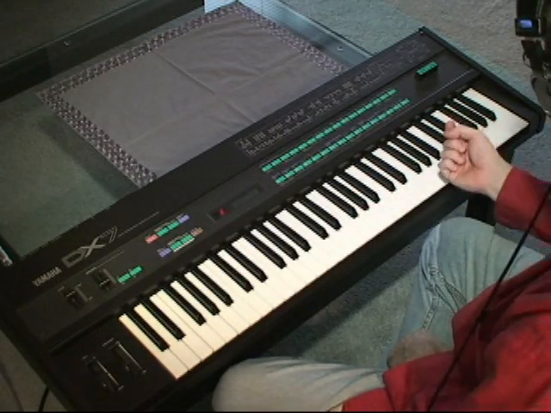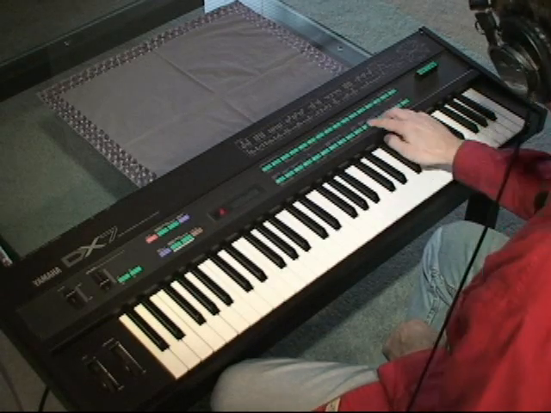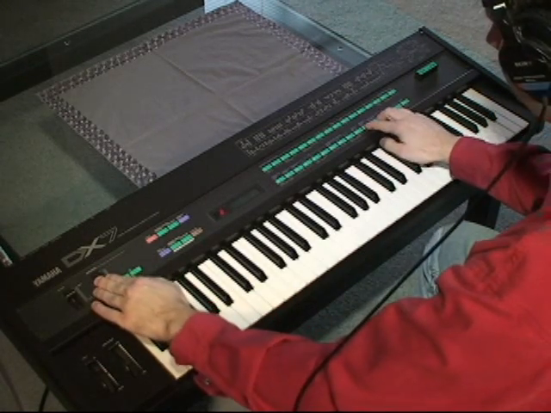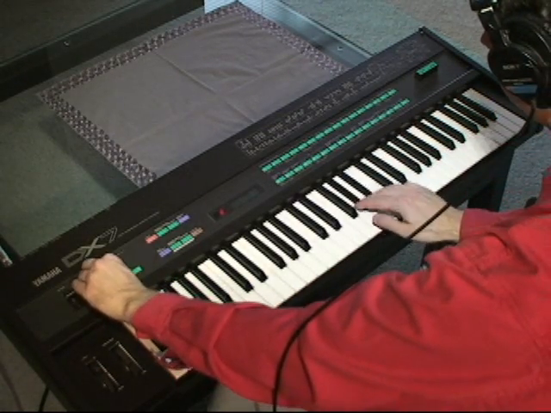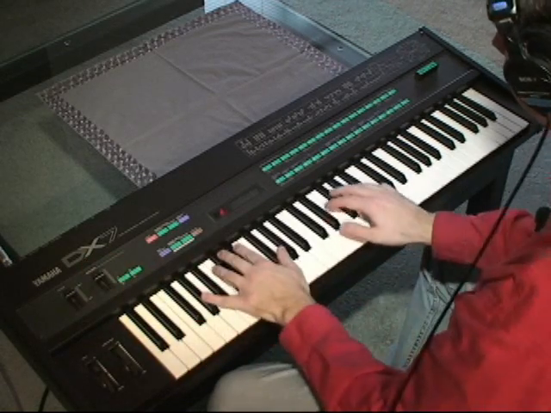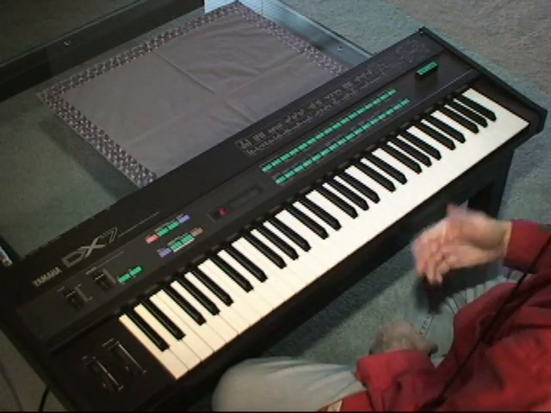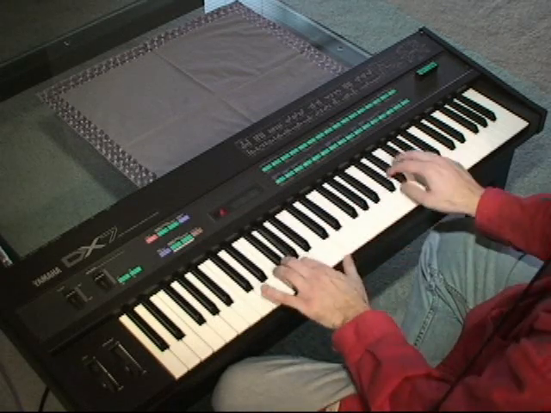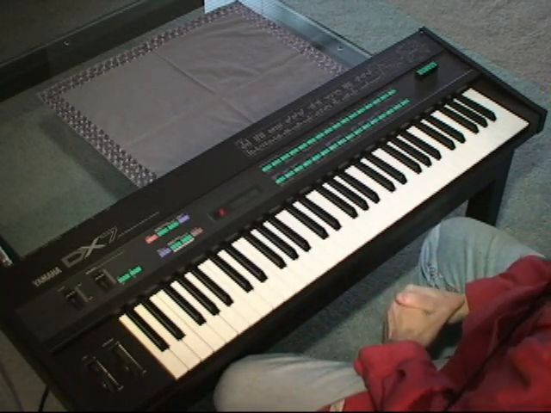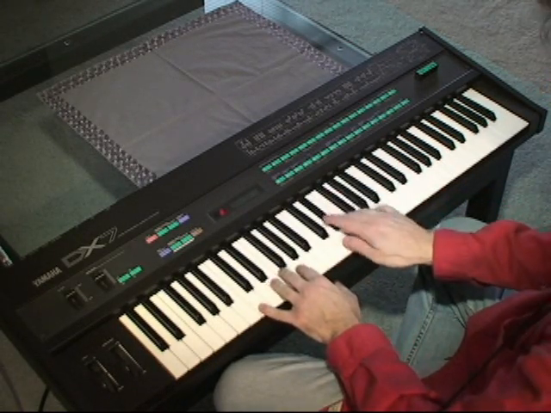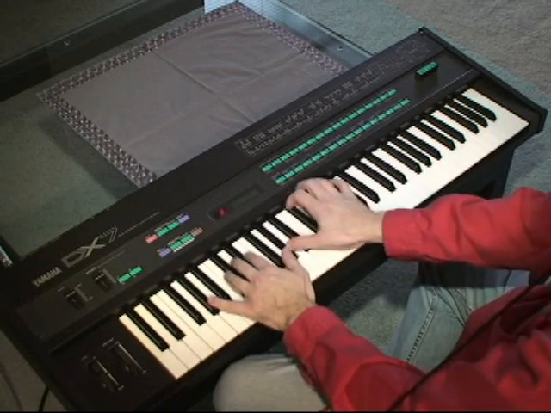Sounds a little different. Let's decrease the output level of operator 2 a little bit. We get a clarinet-like sound. It doesn't sound like a real clarinet, but it's clarinet-like. That's the quality of it.